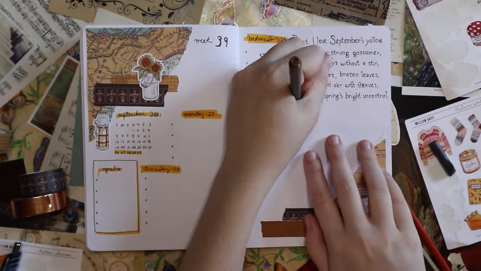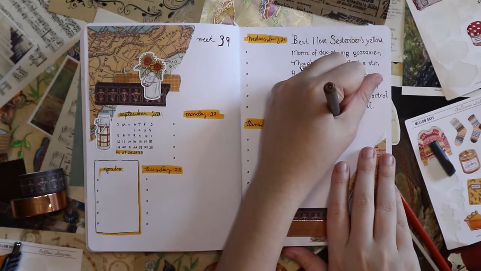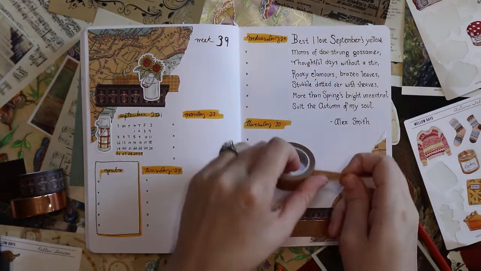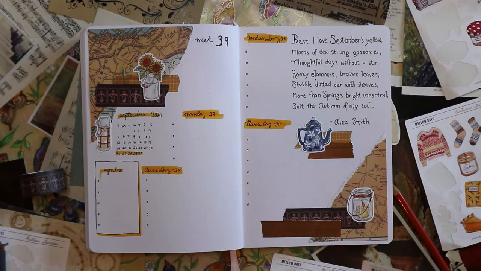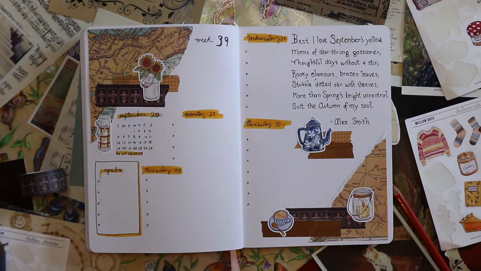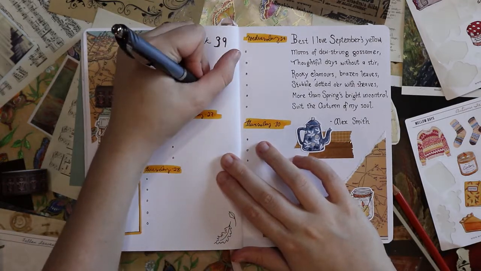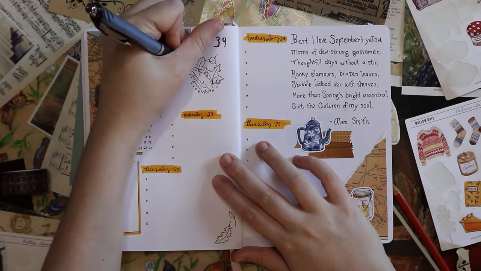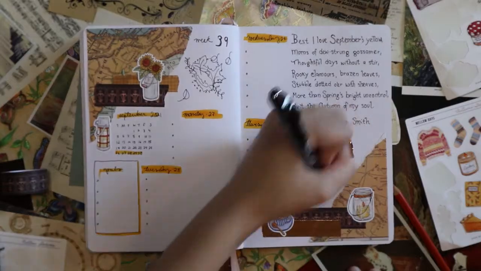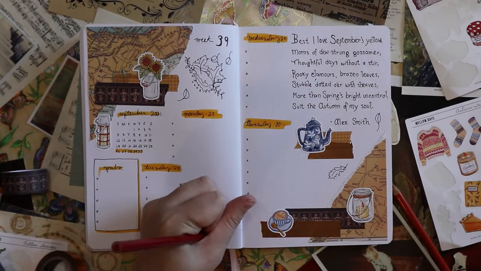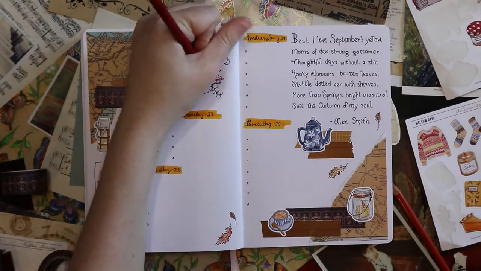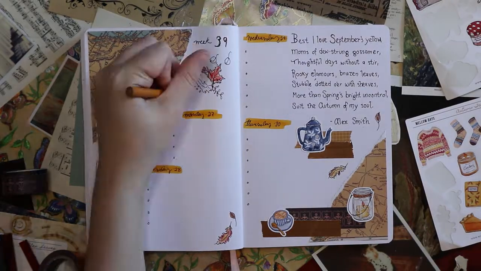And then for the third quotation on the third weekly, I have the Country Diary quotation, "Best I love September's yellow, morns of dew-strung gossamer, thoughtful days without a stir, rookie clamors, brazen leaves, stubble dotted o'er with sheaves, more than spring's bright uncontrol, suit the autumn of my soul." And that is by Alex Smith.